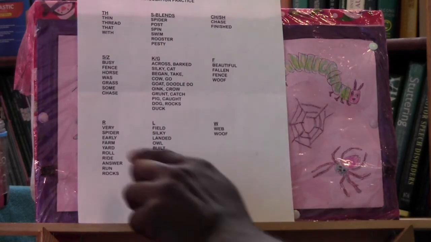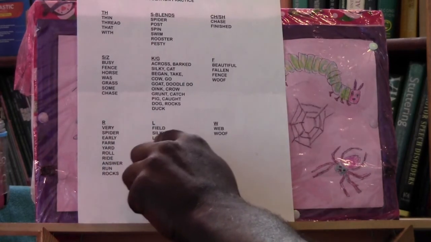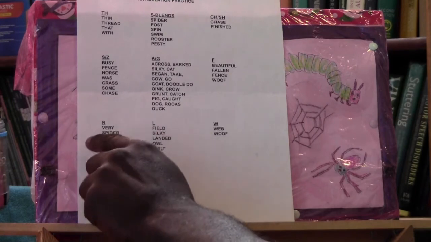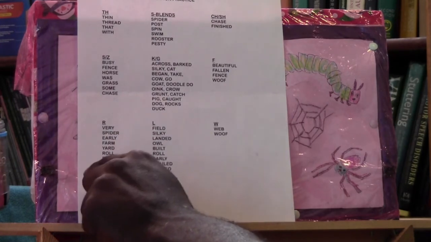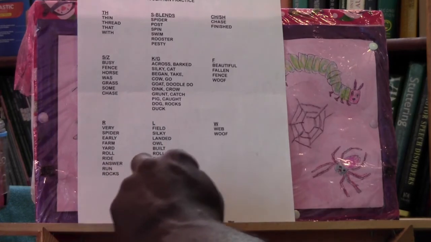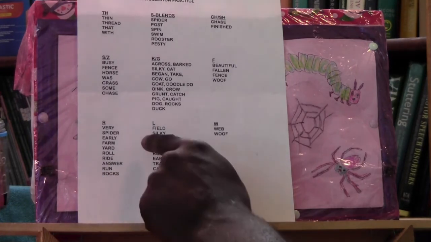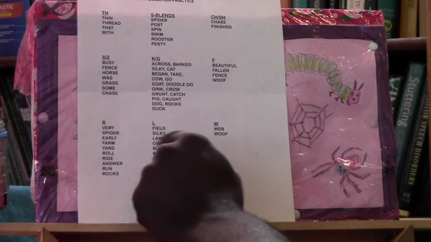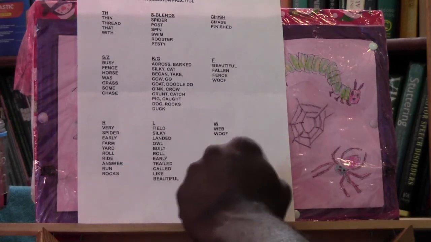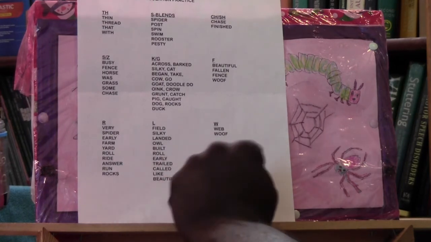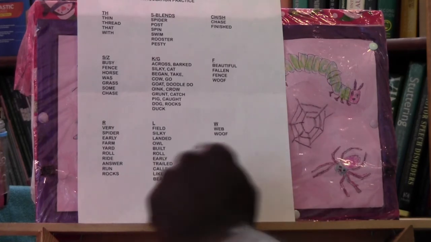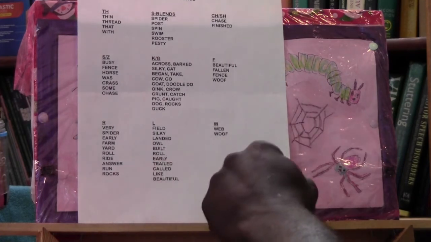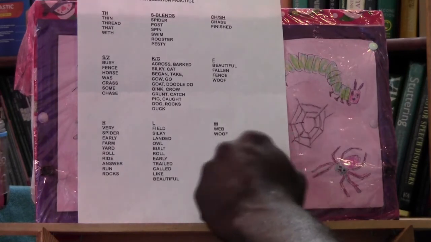R words: very, spider, early, farm, yard, roll, ride, answer, run, and rocks. L words: field, silky, landed, owl, built, roll, early, trailed, called, like, beautiful. W words: web, woof.